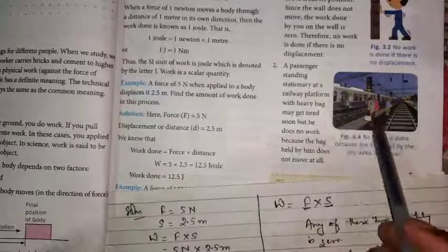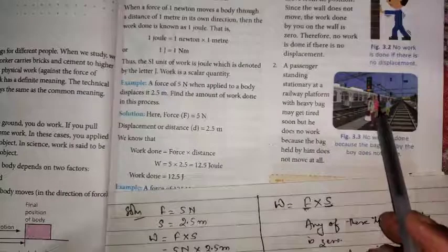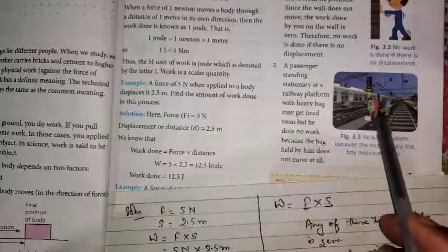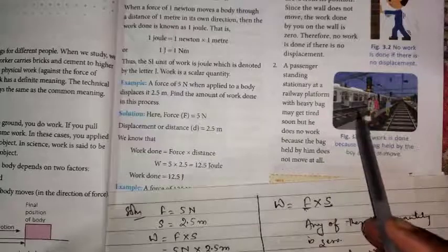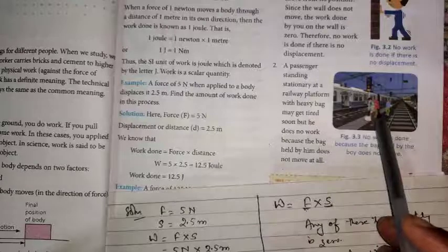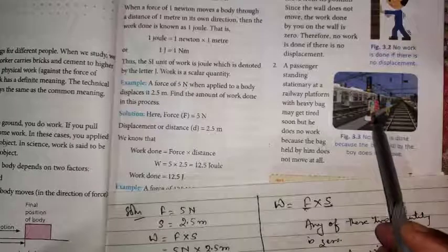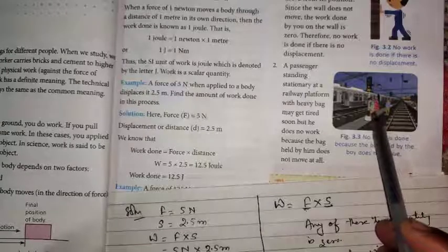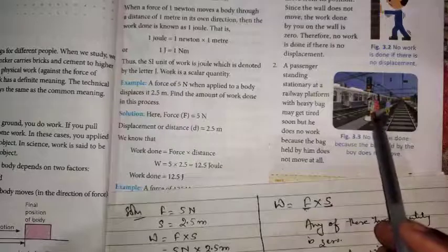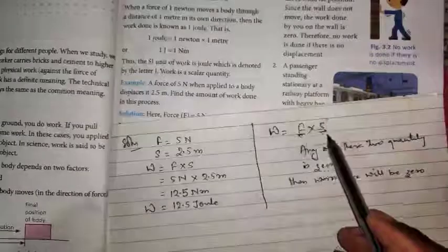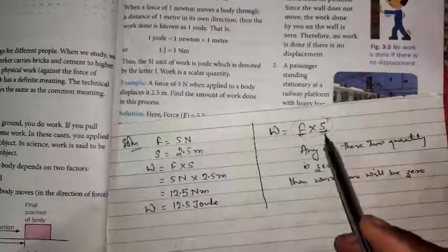Now we can see one more example. A passenger standing stationary at a railway platform. This is a passenger standing while keeping a heavy bag on his shoulder. He is standing still, not moving from his position, keeping a heavy bag on his shoulder. Here we can also see that he is not moving, which means distance is 0. That's why work done will be 0. As we have discussed, if any one of these two quantities is 0, then work done will be 0.